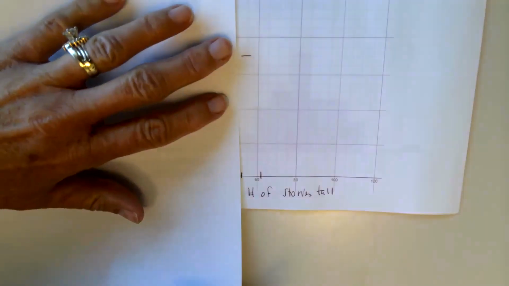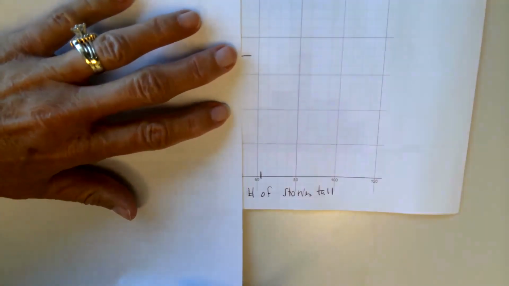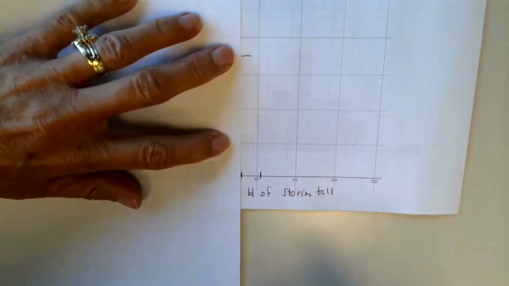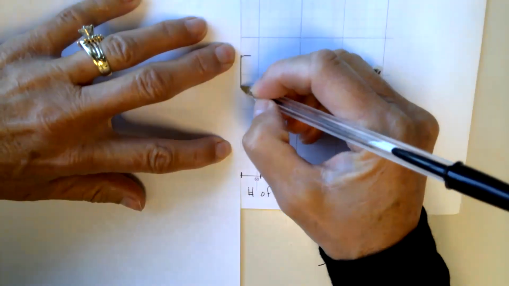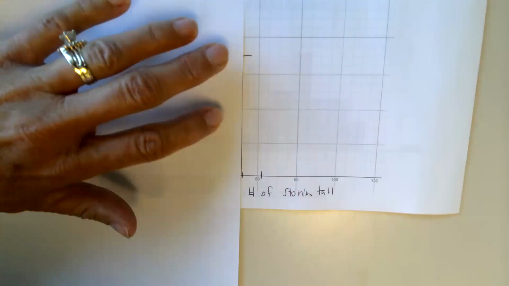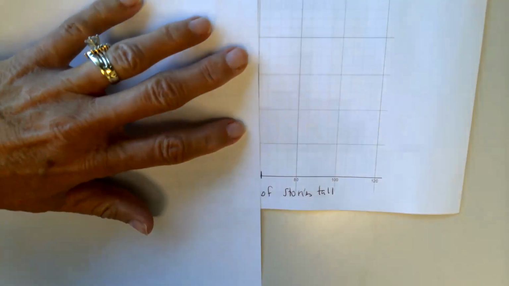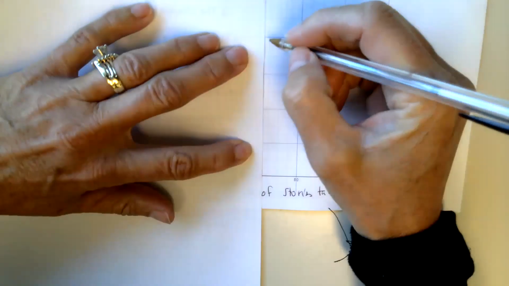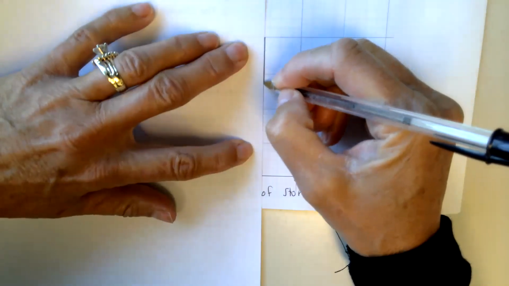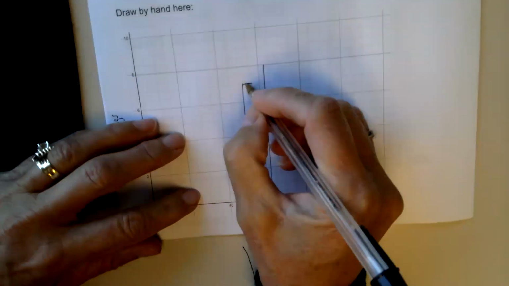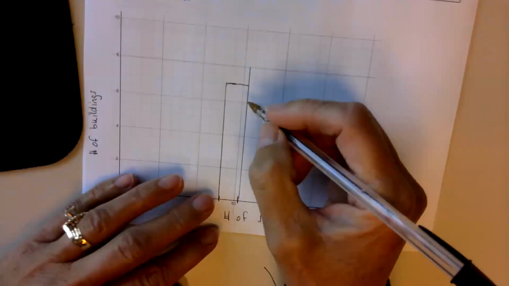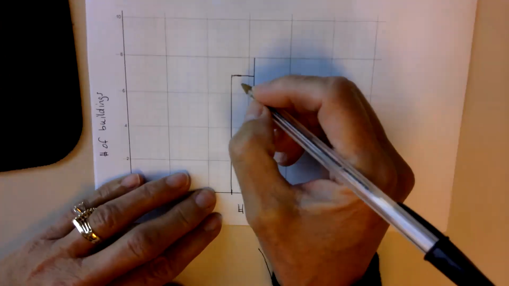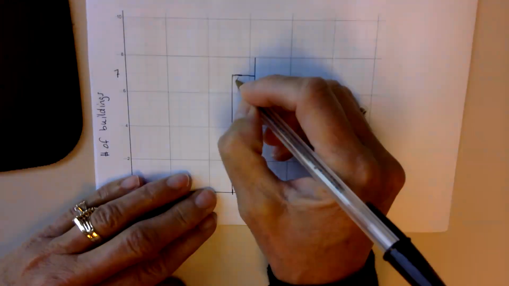So I'm going to draw on here. And so that's the 7 there.